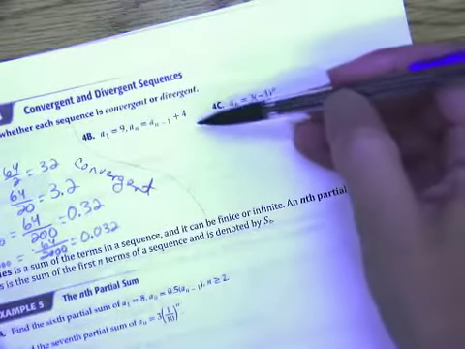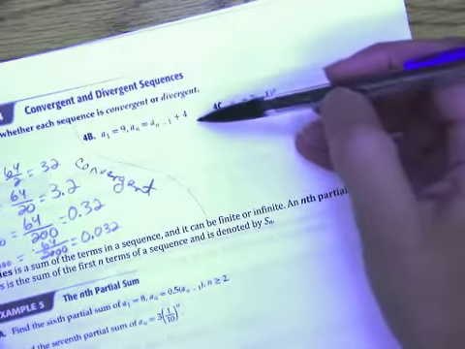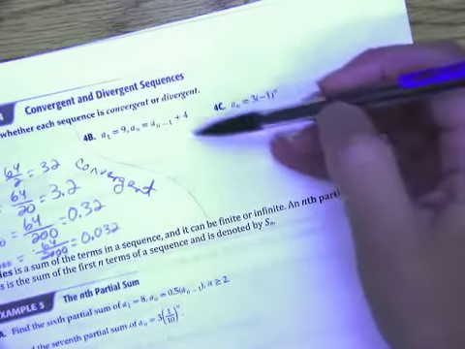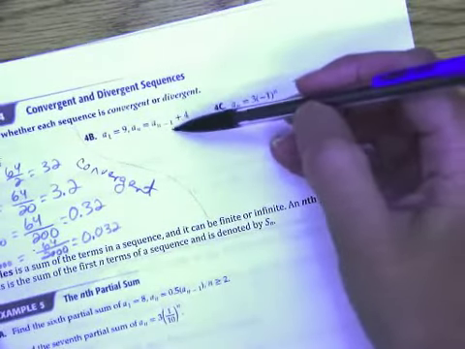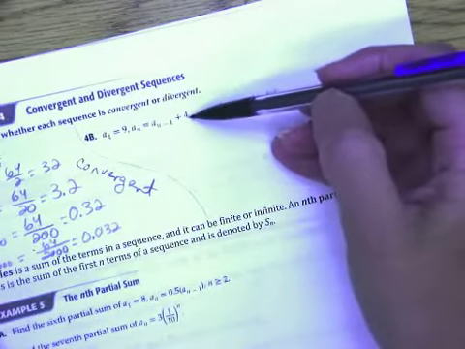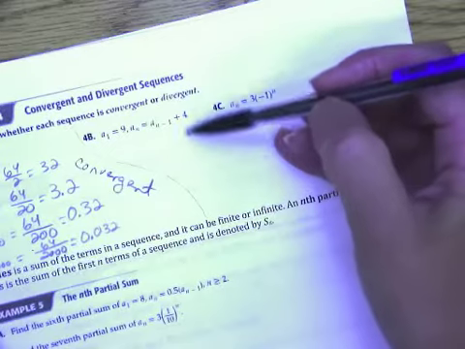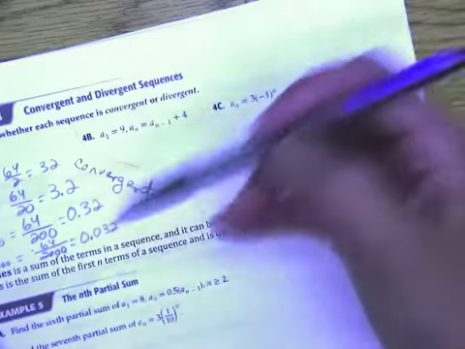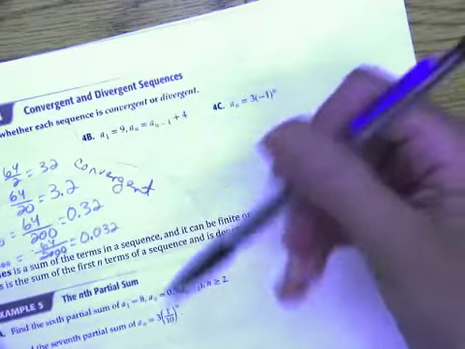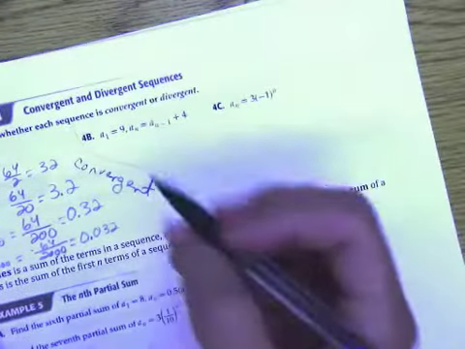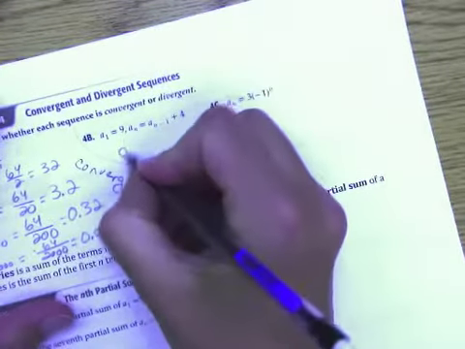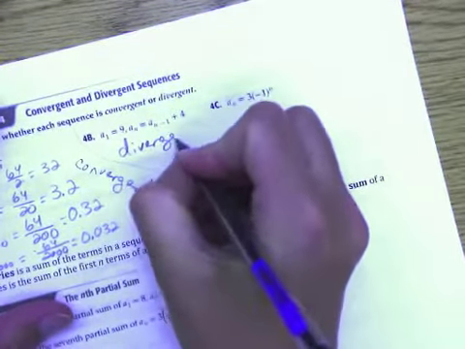In this next example, notice that the formula is written recursively, and that every time I'm adding 4 to the previous term. Well, if I take 9 and I add 4 to it, I get 13. I add another 4, I get 17. And what I'd hope you'd notice is that this is going to keep getting bigger and bigger. It's going to approach infinity. Therefore, this is divergent.